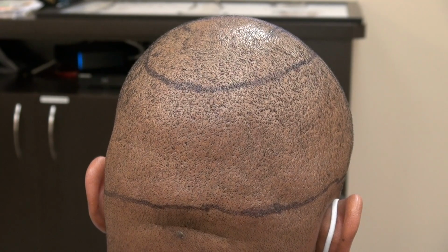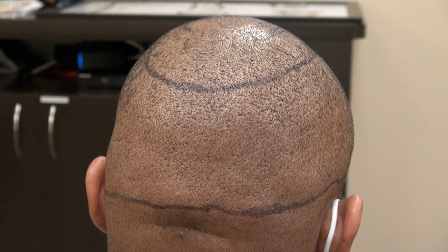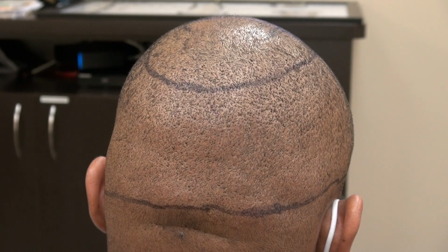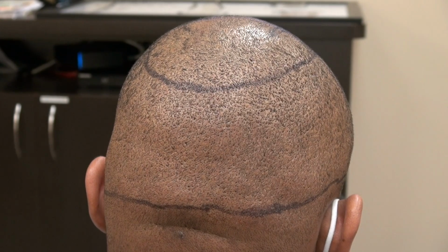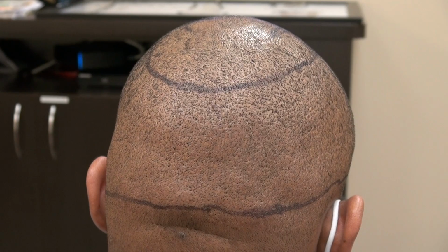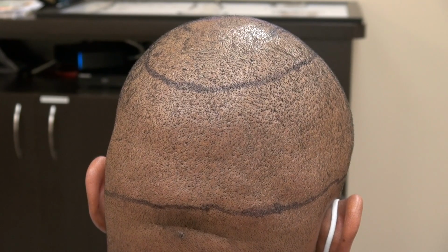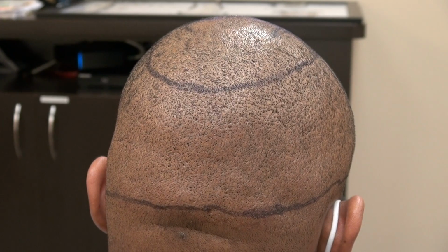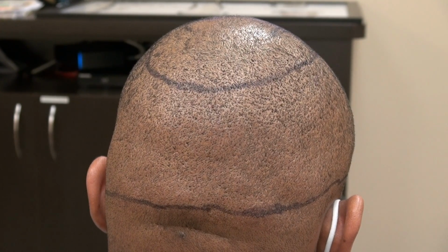So the FUE costs more because of more labor. The donor density decreases faster. The number of grafts we can harvest is less, and the growth rate of the FUE is 10% less density than the FUT. Now you can have an excellent result with my work whether you do FUE or FUT, but the FUE will grow 10% less density than the strip method or the FUT.